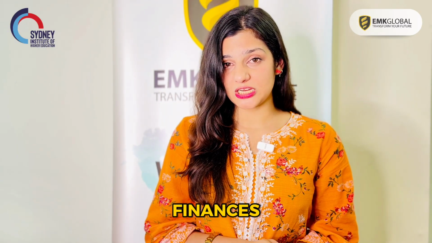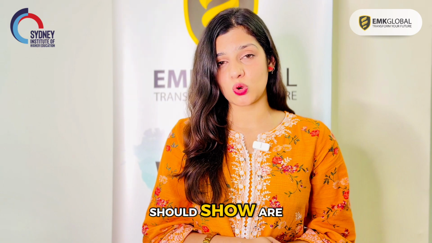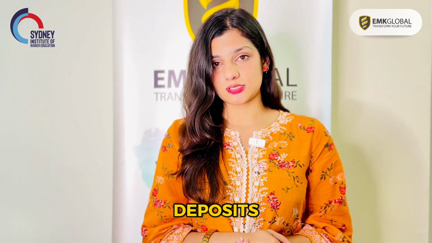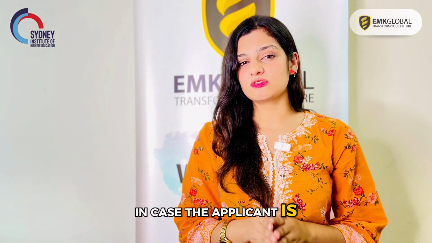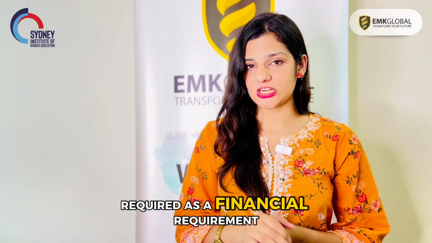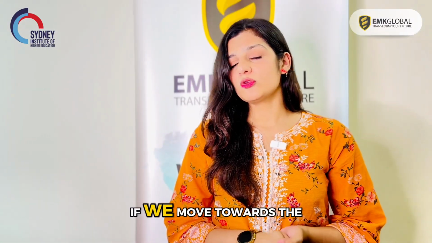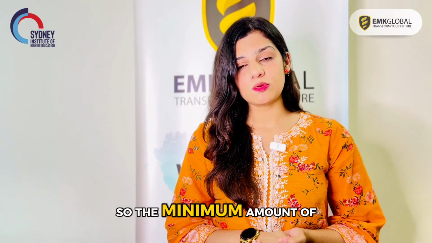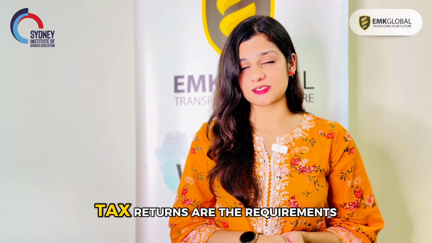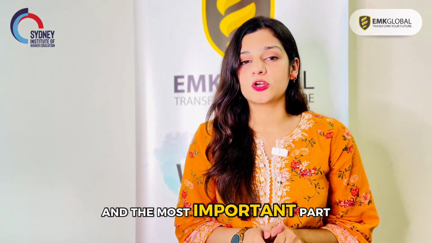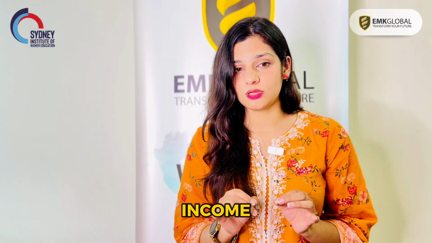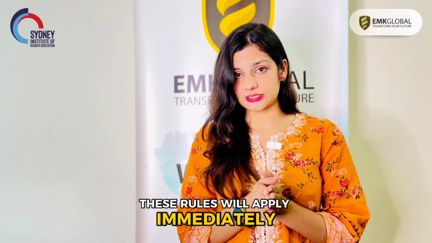So the minimum amount of financials applicants from these countries should show is 70,000 Australian dollars. This must be in fixed deposits. In case the applicant is with family, Australian dollar 10,000 for each dependent is required as a financial requirement. If we move towards the sponsor income, the minimum amount of 25,000 Australian dollars annual income confirmed with the sponsor's income tax returns is required. And the most important part, pension or retirement fees are not accepted as sponsor income. These rules will apply immediately.